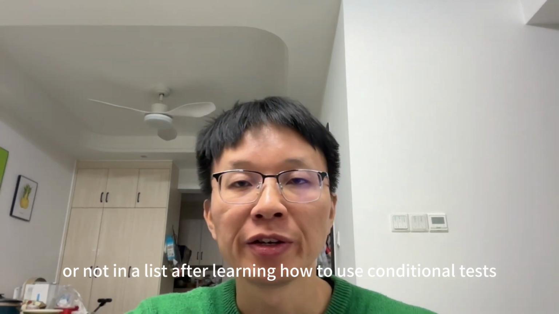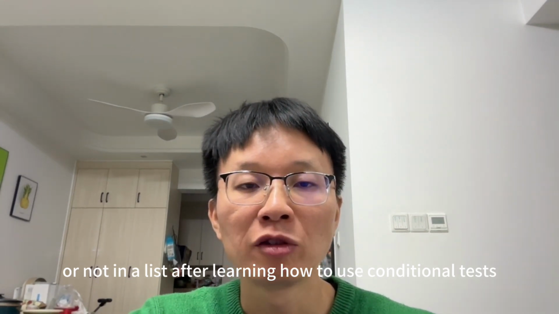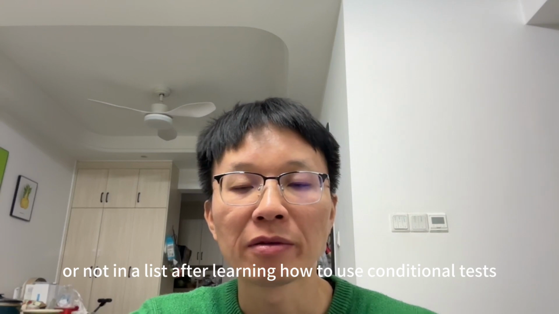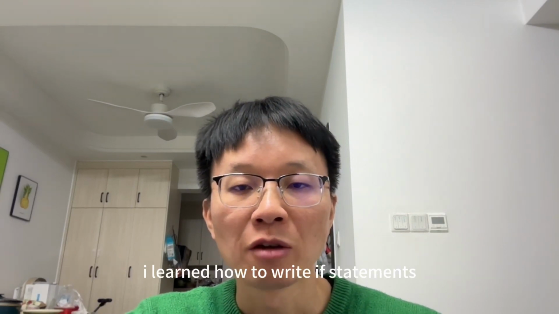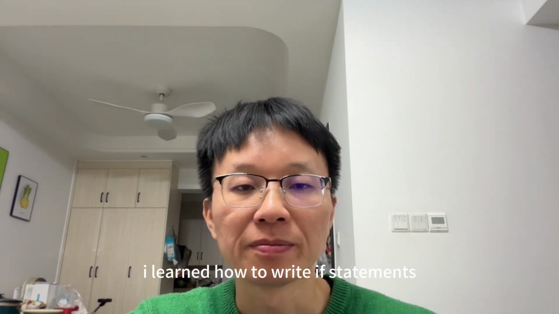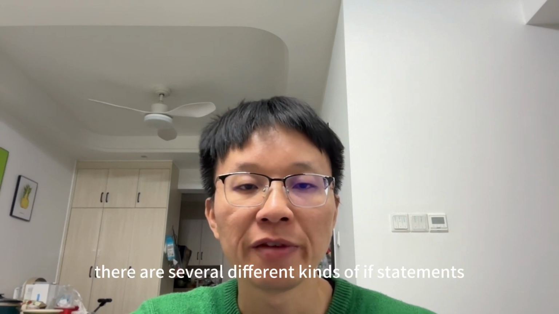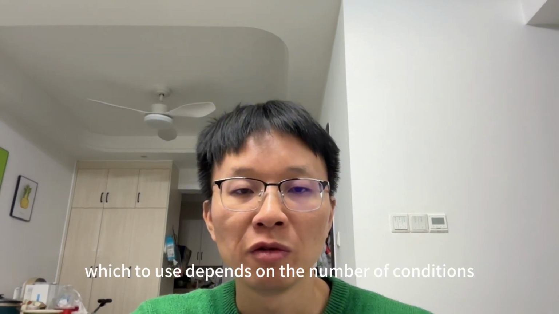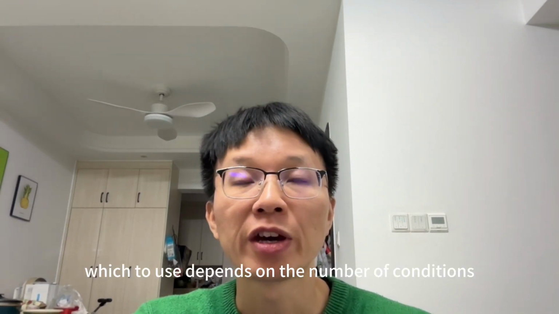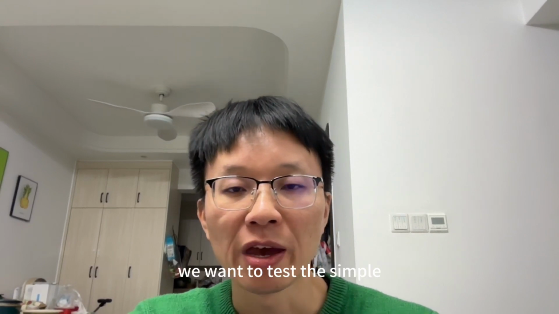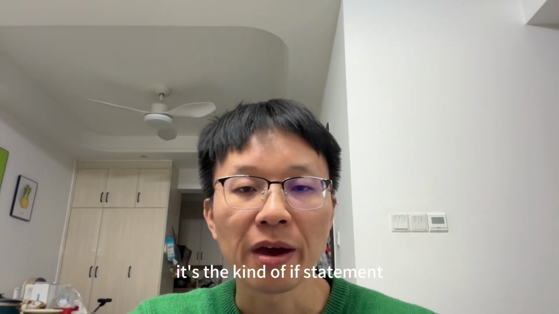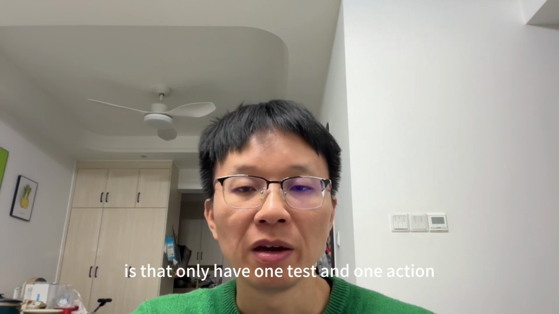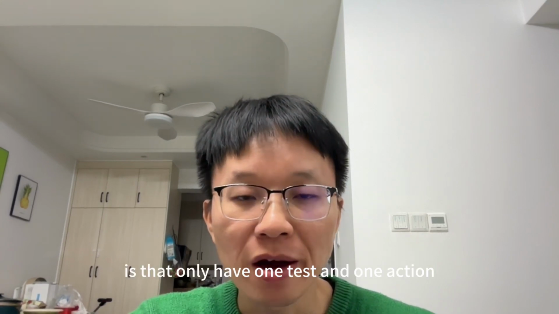list. After learning how to use conditional tests, I learned how to write if statements. There are several different kinds of if statements, and we can decide which to use depending on the number of conditions we want to test. The simplest kind of if statement has only one test and one action.